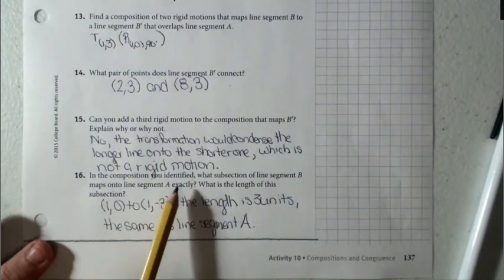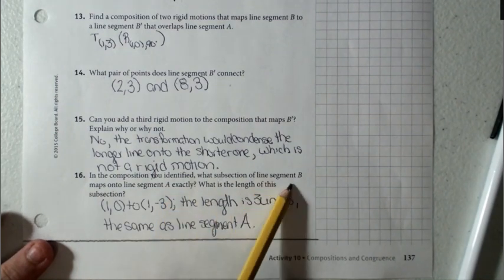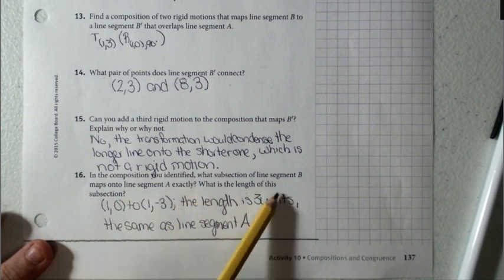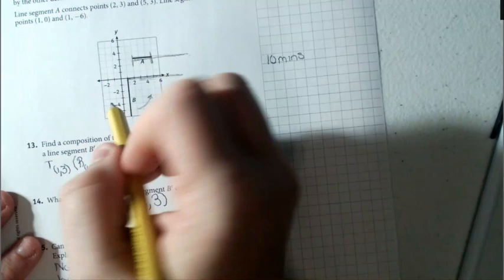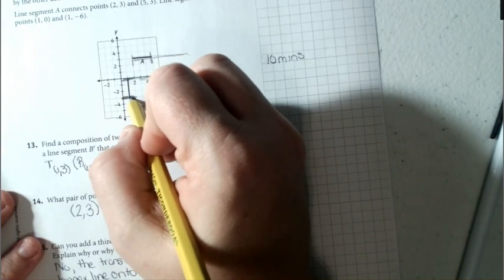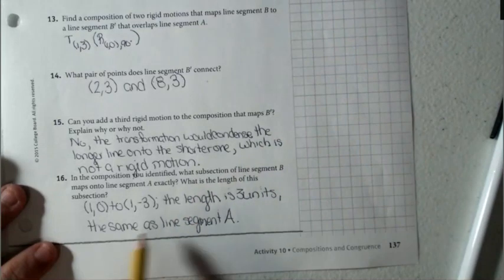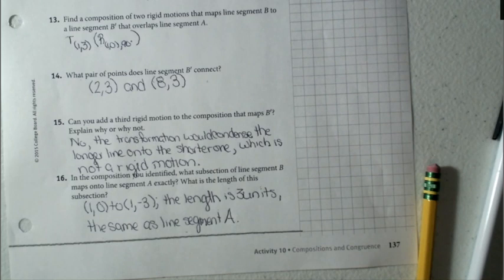In the composition you identified, what subsection of line B maps onto segment A exactly? What is the length of this subsection? Well, recall that this one is only 3 units. So the 3 units covered in the original would be from (1, 0) to (1, -3). And that length is 3 units, which is the same as line segment A. On to your final debriefing question.